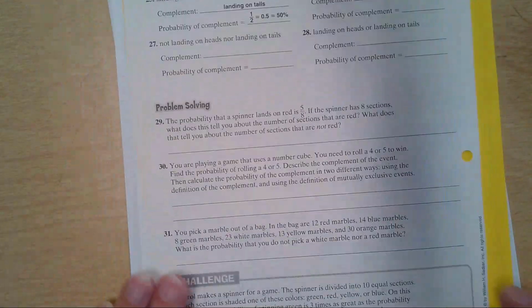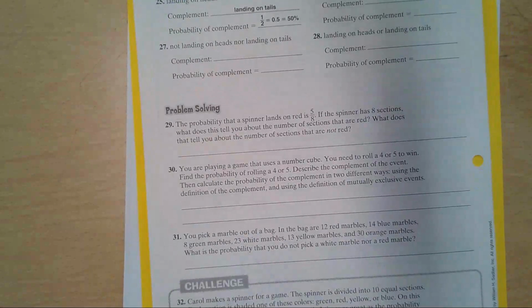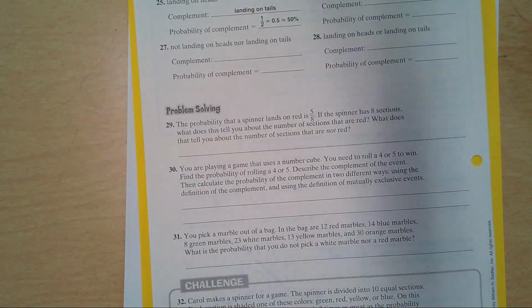Try a word problem here, 29. The probability that a spinner lands on red is 5 over 8. The spinner has 8 sections. What does this tell you about the number of sections that are red? What does it tell you about the number of sections that are not red? 5 of the sections are red, and how many are not red? 3. Okay, that was pretty tough, huh?